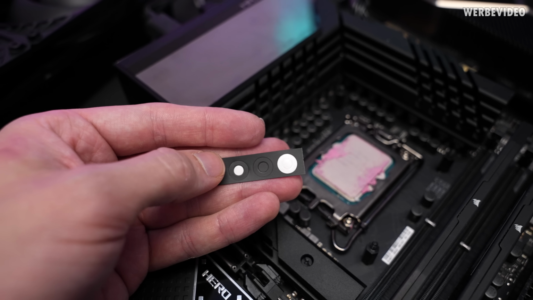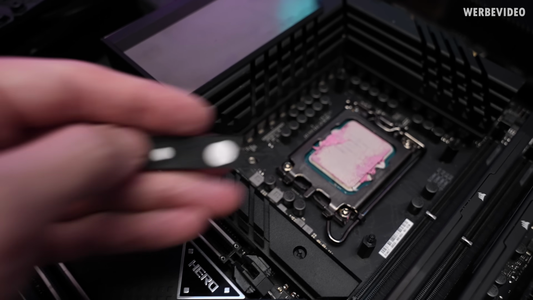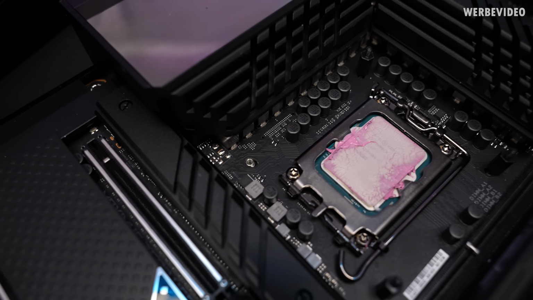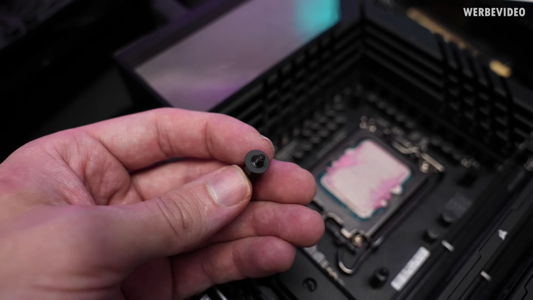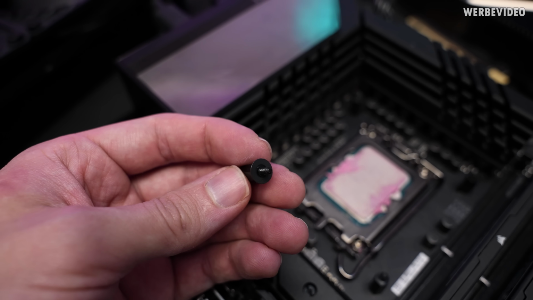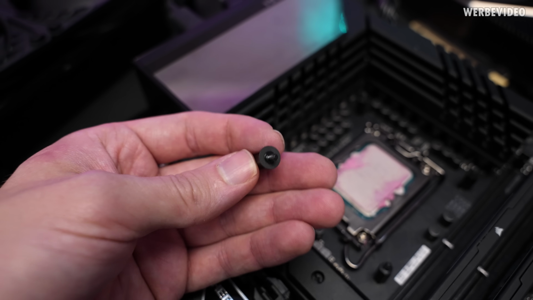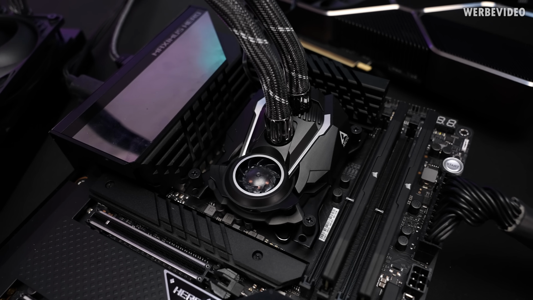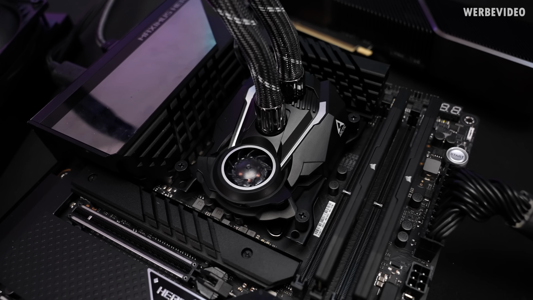Then you would take those things which you could call paper washers, like protection things, and tape them on the mounting hole. I personally always stick them on the standoffs simply because then I don't have to stick them on the board. If I use something different, it will always stick to the standoff. Then just put on the pump head and secure it with the screws and you're good to go.